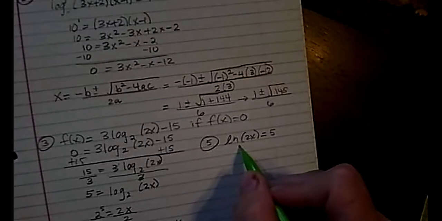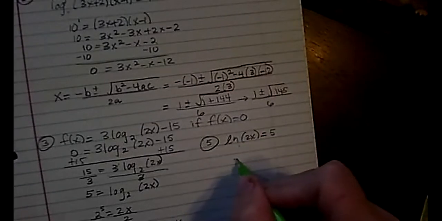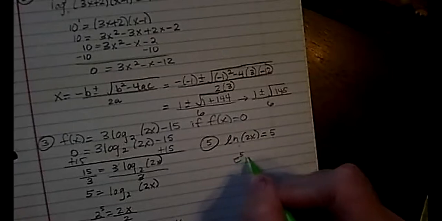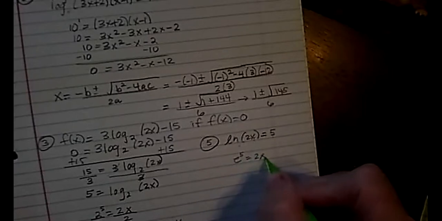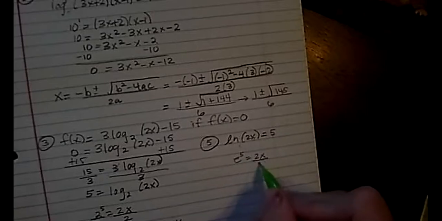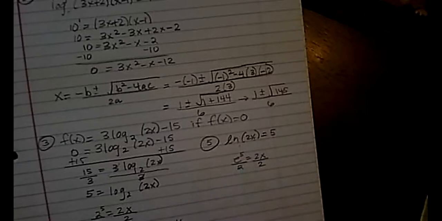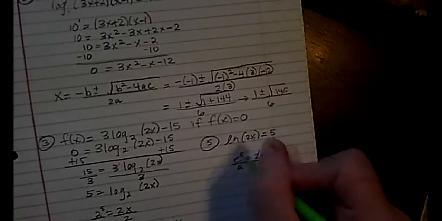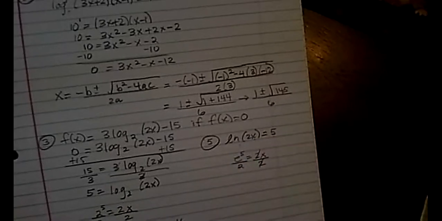Well, if it's not showing, it's with the natural log, it's an e. So we're going to take this base, which is e to this power, equals this. And then we want x by itself, so we divide by 2. So in your calculator, you can take e to the 5th divided by 2, but this is the exact answer if you leave it as an exact answer.